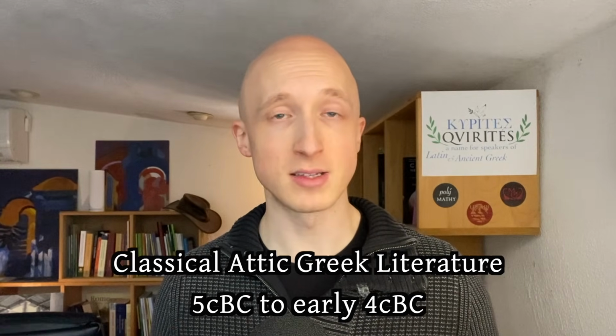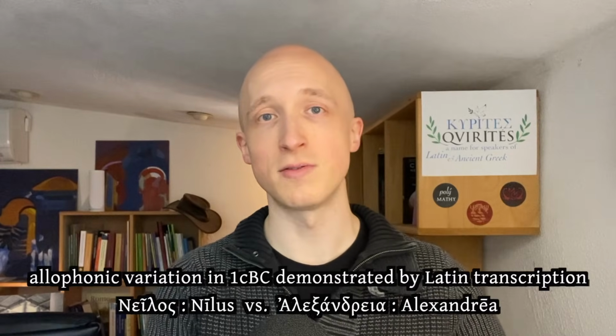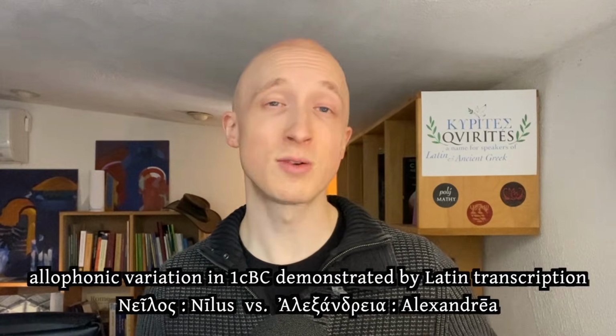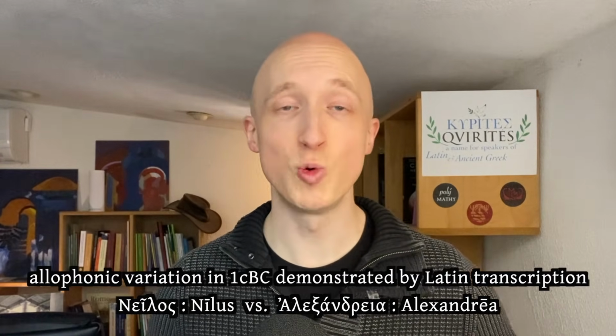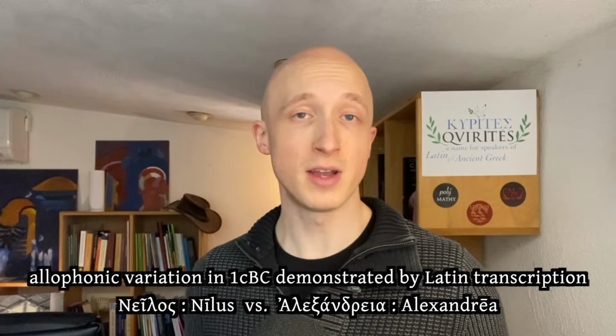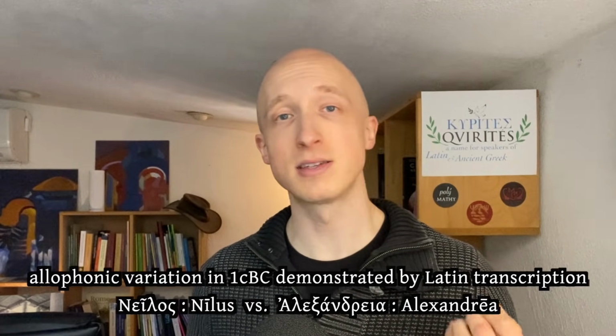We can be quite confident because of the lack of spelling errors prior that epsilon iota represents a single sound, and it doesn't have to have this allophonic, that is, changes its sound depending on different environments. So it doesn't have to have this allophonic change like we see in the Latin transcriptions, Nilus and Alexandrēa. If you're interested in understanding in greater detail the sound of ancient Greek in that classical Attic period, which a lot of people are very interested in, you can really find no better starting point than Vōcēs by Sidney Allen, who discusses a lot of the evidence in great detail, and I'm going to talk about a lot of this in future videos, so stay subscribed.